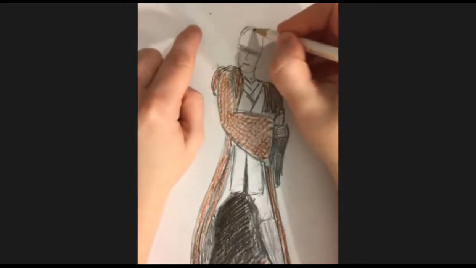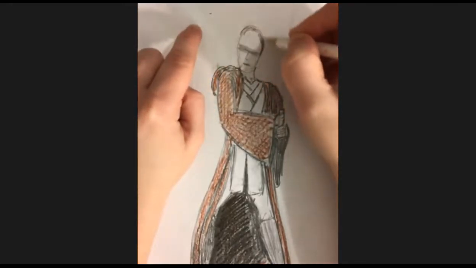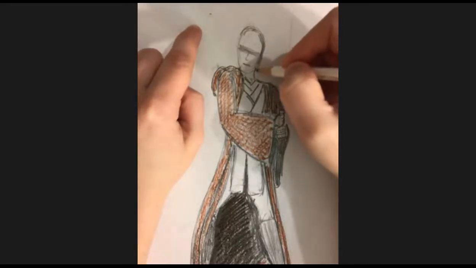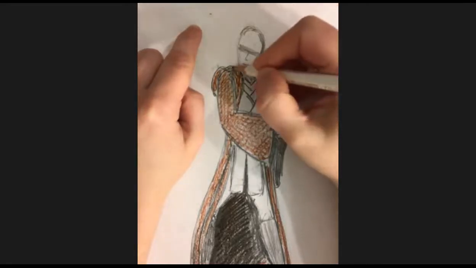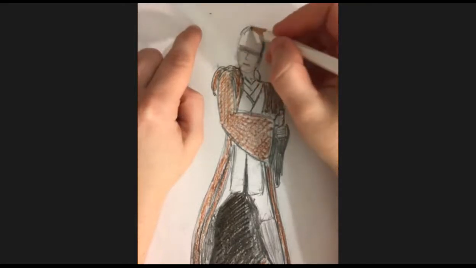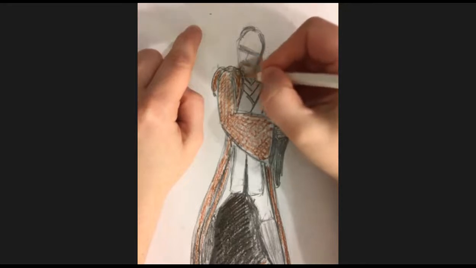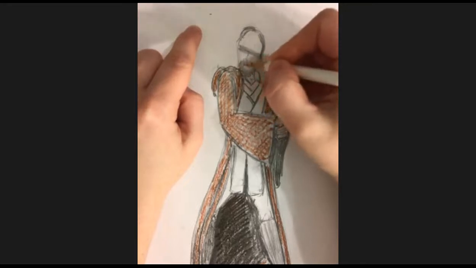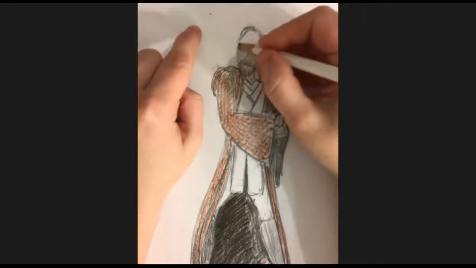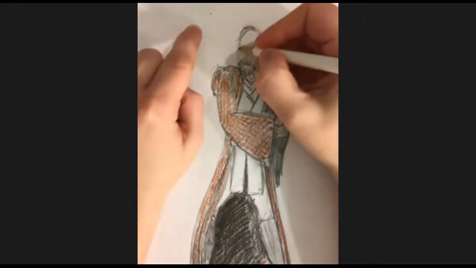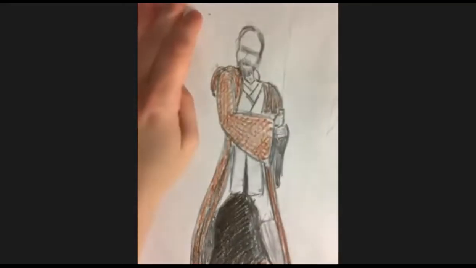So I'm going to draw his hair here. He actually has a little bit more of a hood on this side. And we know that he's got facial hair. So I'm going to scratch that in. And then defining the side of his face.